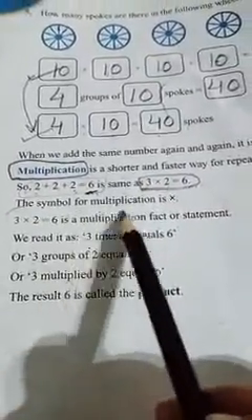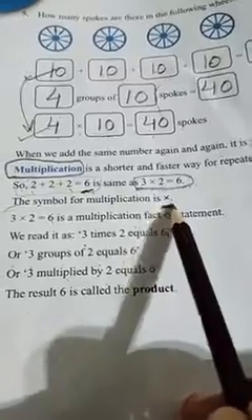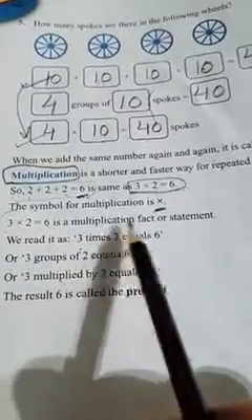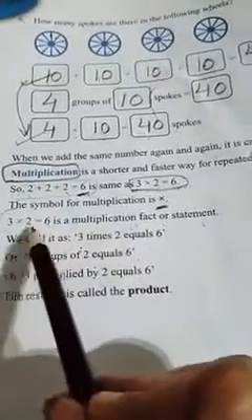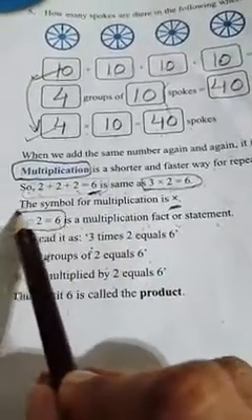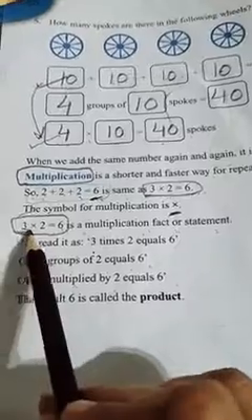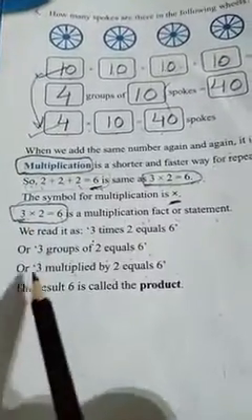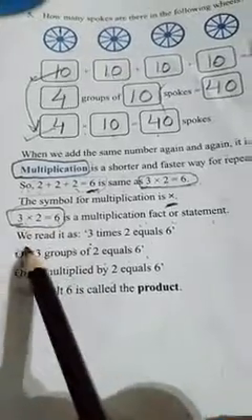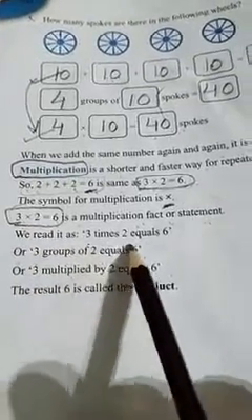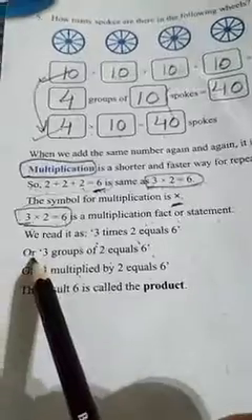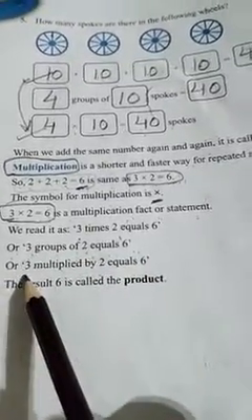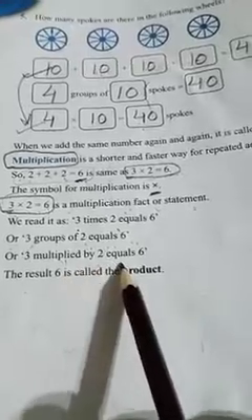The symbol for multiplication is this. 3 multiplied by 2 is equal to 6 is a multiplication fact or statement. Whenever a multiplication fact like this is written, we say this is the multiplication fact, or we can say this is the multiplication statement. How do we read this? We read it as 3 times 2 equals 6, or 3 groups of 2 equals 6, or 3 multiplied by 2 equals 6.